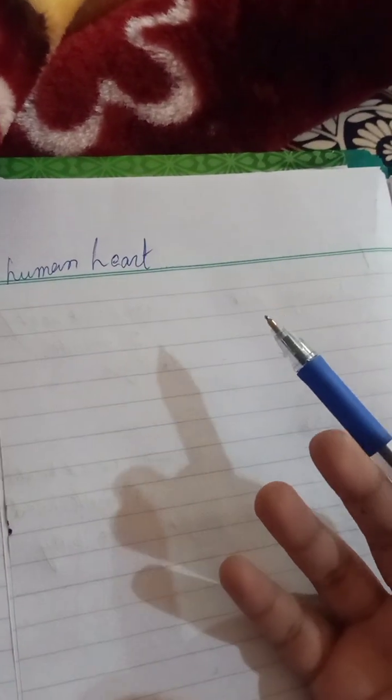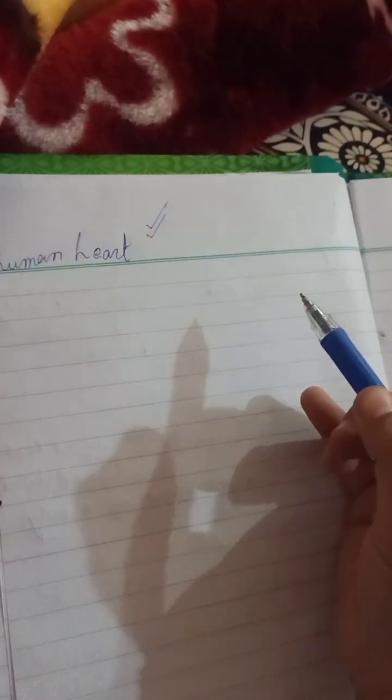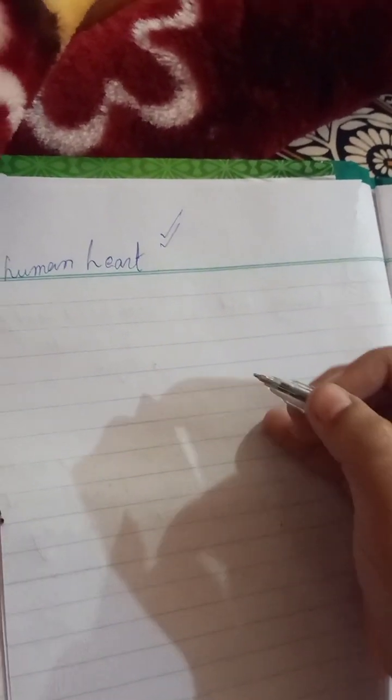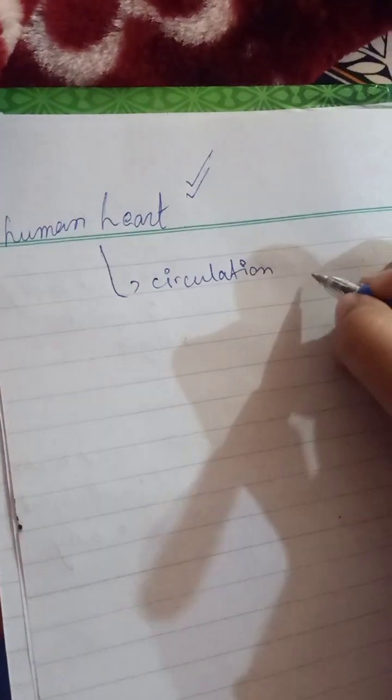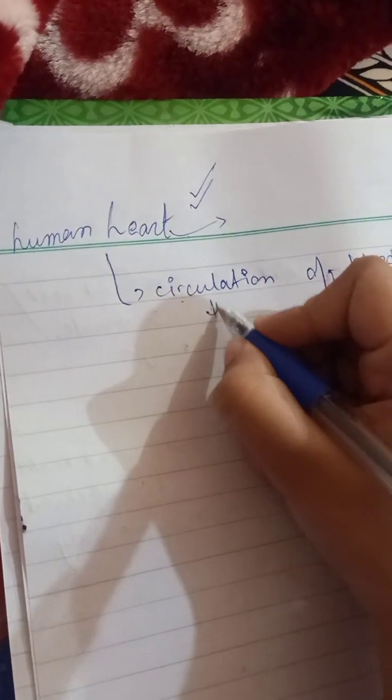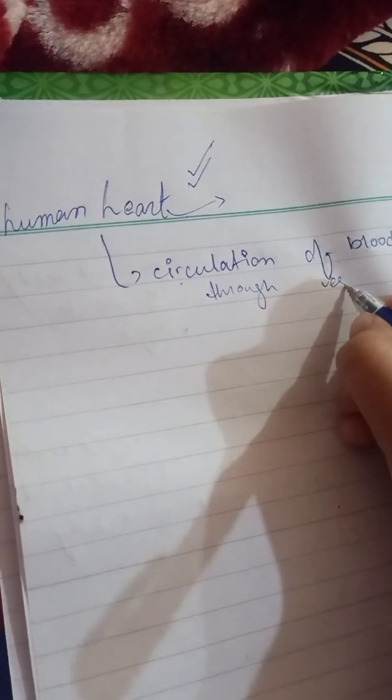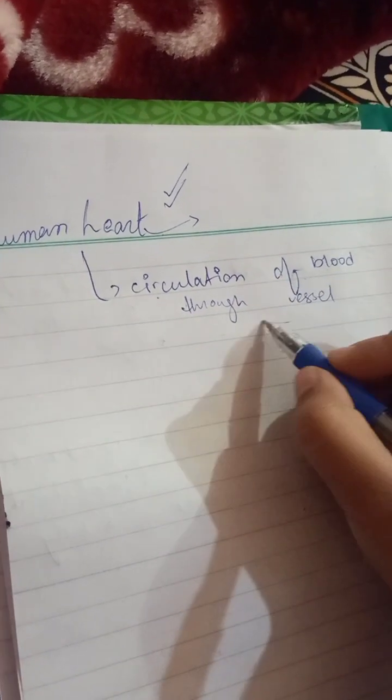So after the double circulatory system in birds, our next topic is the human heart. The function of the heart is the circulation of blood. The human heart is a double circulatory system. It circulates blood through blood vessels like arteries, veins, and capillaries.